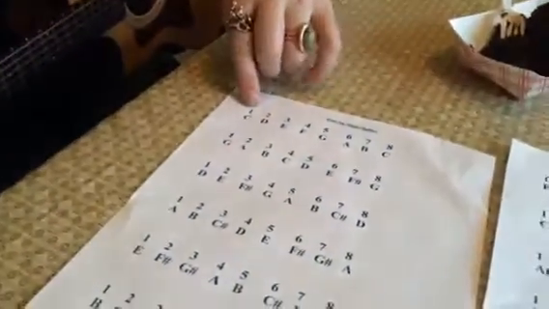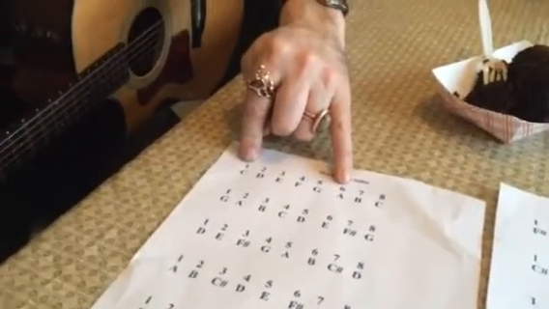Right. So when you play with other musicians and you say, okay, guys, it's 1, 4, 5, and C, or 1, 6, 4, and C, they would know exactly what you're doing, because they know their scale and they know what the chords are on the scale. And as long as you're not in 3/4 time, then you know you're playing together.